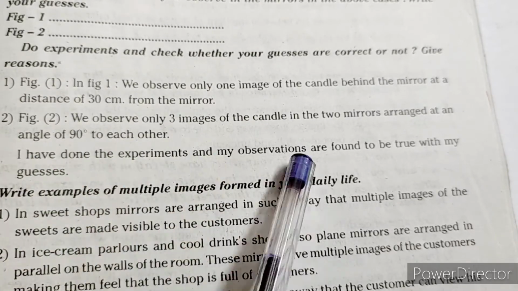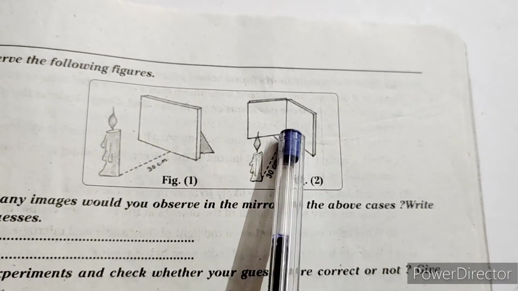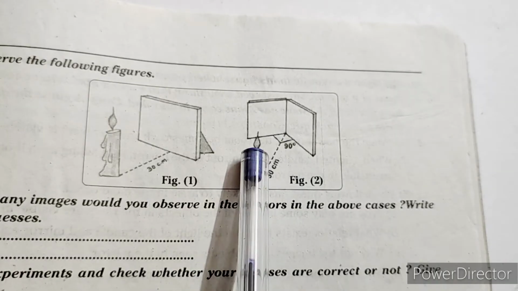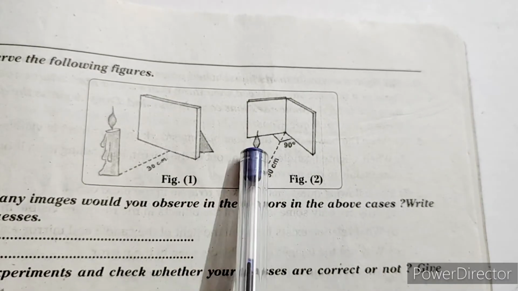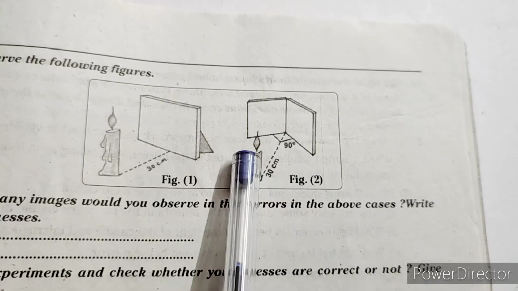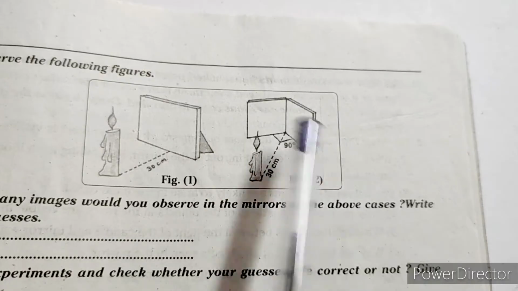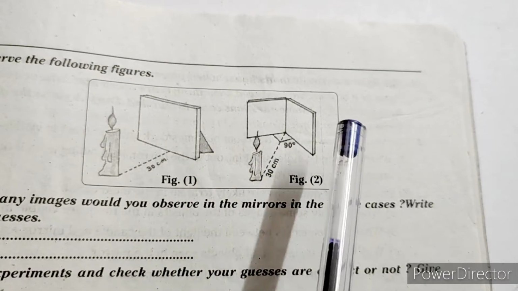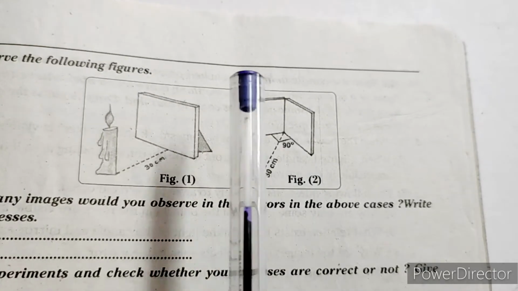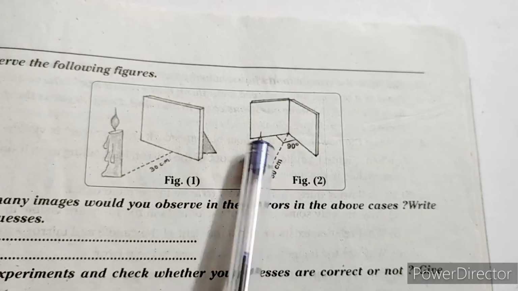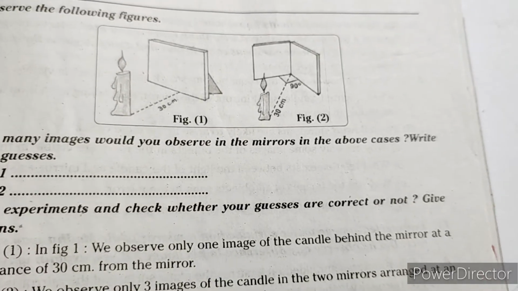I have done the experiments and my observations are found to be true with my guesses. So here what happens? See, 2 mirrors are placed. So you can see 3 images. Okay, try to do this experiment yourself, and where you can see the 3 images, at least discuss with your friends. Okay, so here 3 images where you can find, you have only 2 mirrors. So in this one and in this one, where is the third image? So you try to do this experiment and know where the third image is. Okay, now let us see the next question.